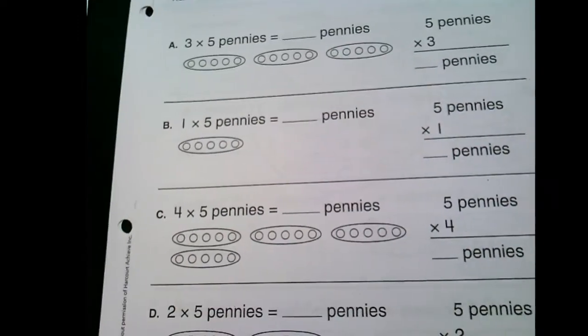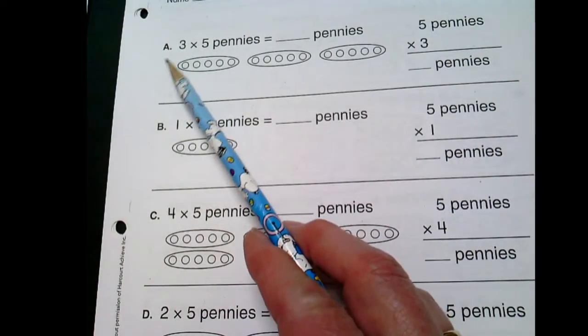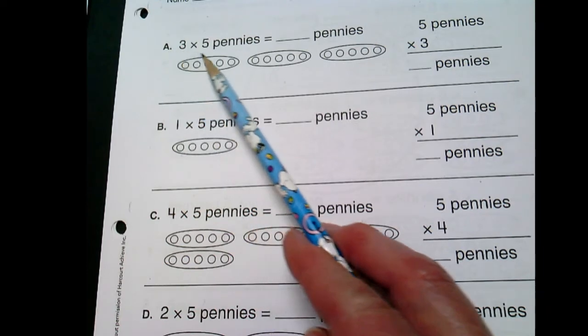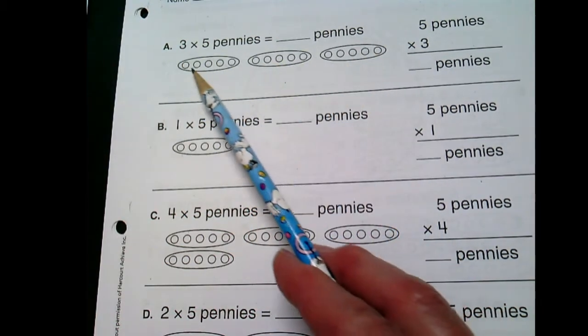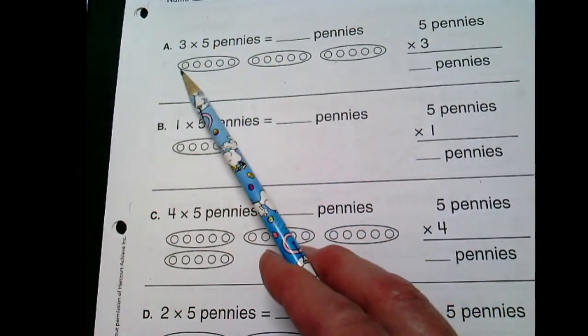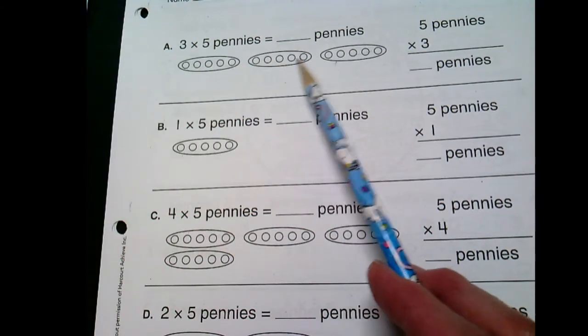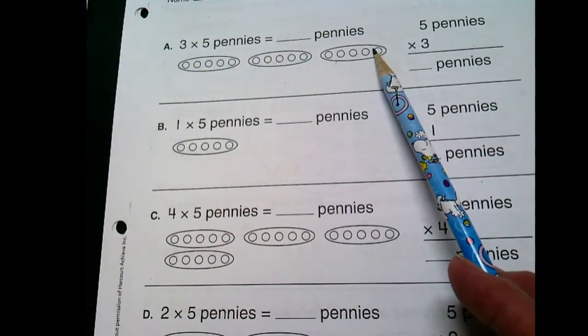All righty, so here's what we're going to do. We look at each thing and we notice how this is an equal groups pattern, right? Equal groups. So we have 3 groups, 1, 2, 3, and 5 pennies in each group. 1, 2, 3, 4, 5, 1, 2, 3, 4, 5, 1, 2, 3, 4, 5. How much is that all together?